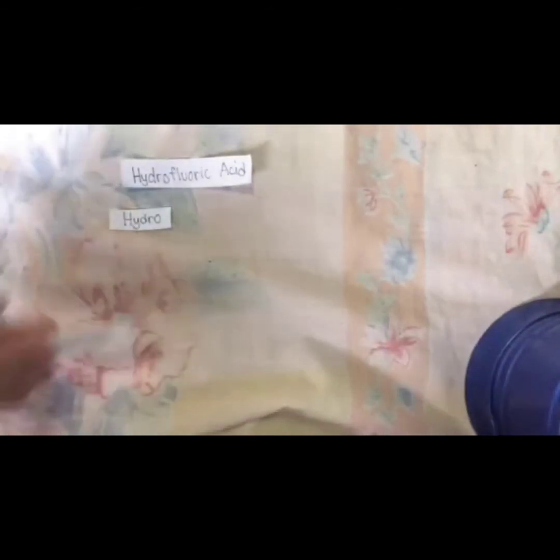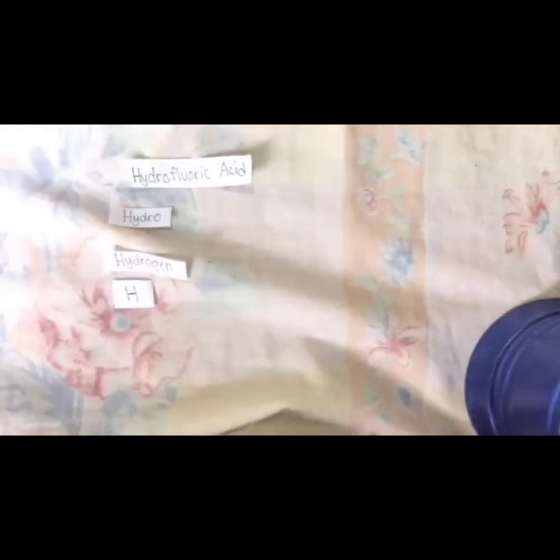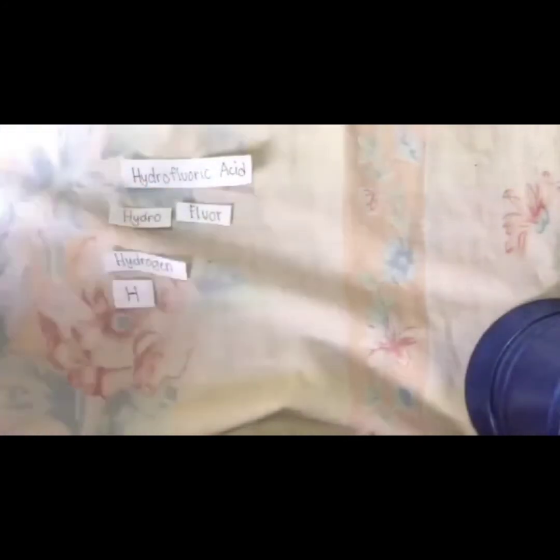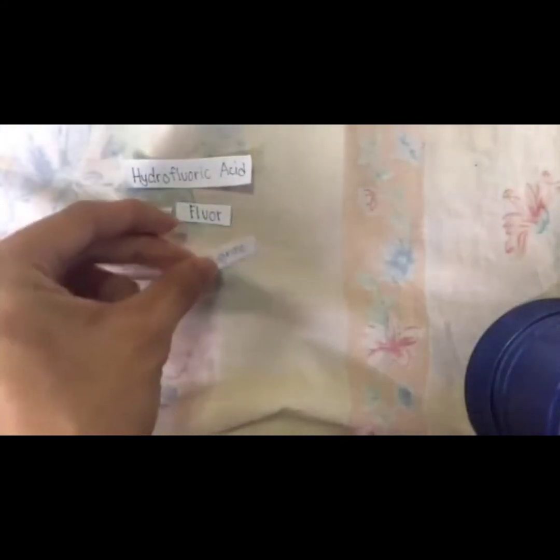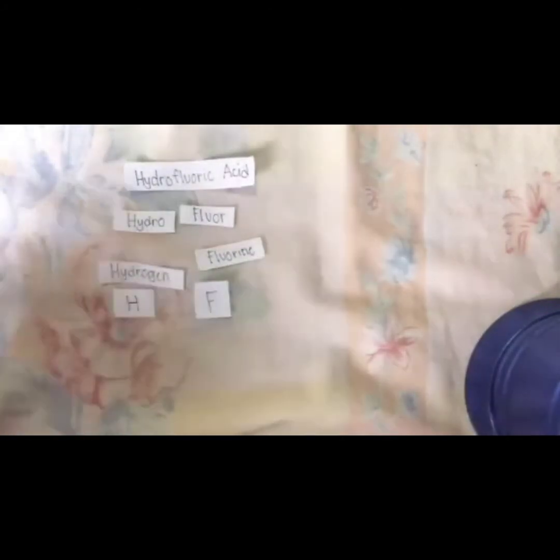Hydro is the prefix of hydrogen, and the symbol of hydrogen is letter H. Next is fluor, the stem of fluorine. The symbol of fluorine is letter F.